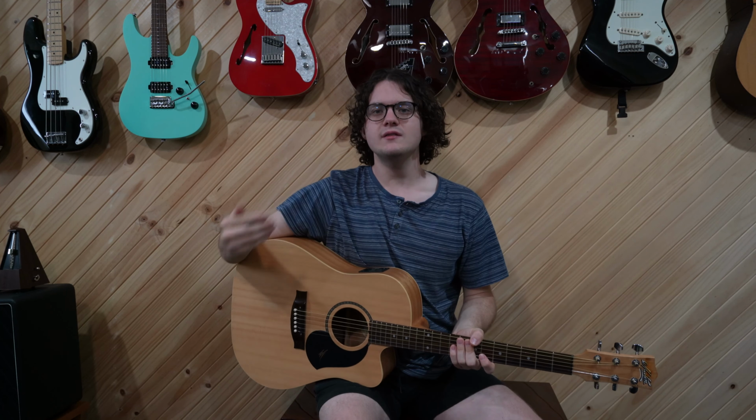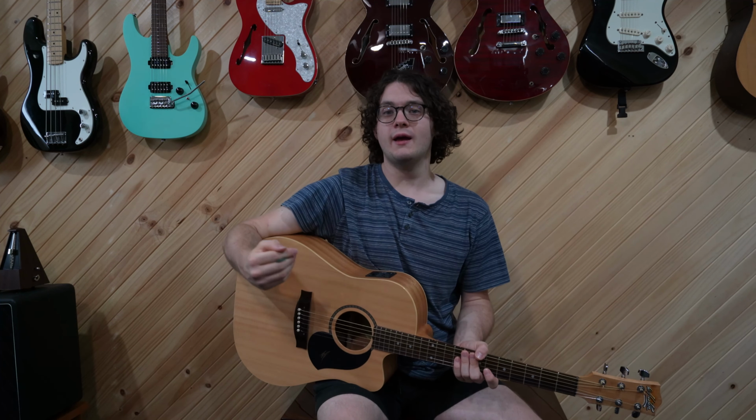For learning your notes on the neck, start off by memorizing your notes across 1 string. This is very important because if you've seen my video on power chords, you'll know that when you're playing not only power chords but any other type of chords, especially bar chords, you need to know where your notes are, especially on the E and the A string.